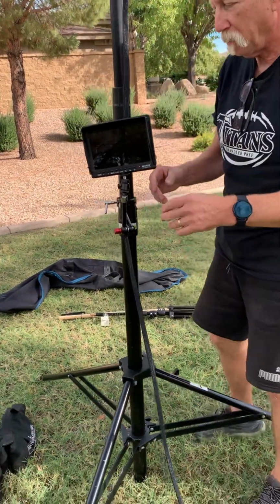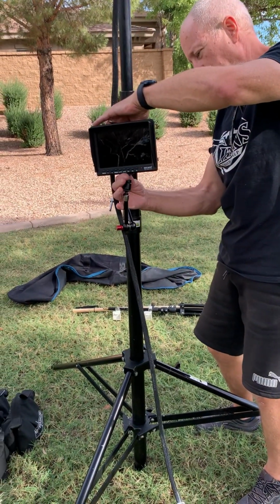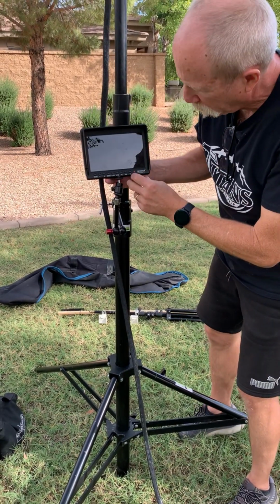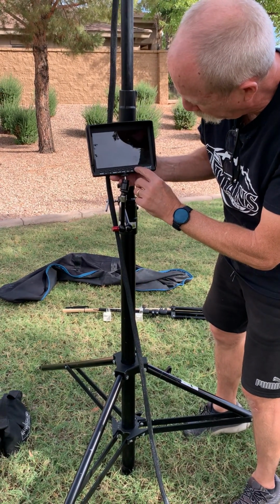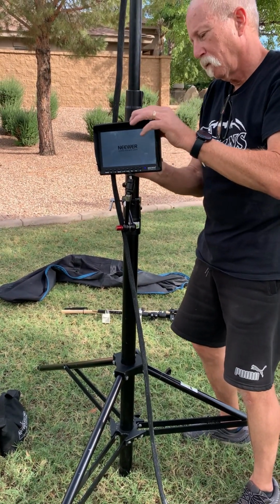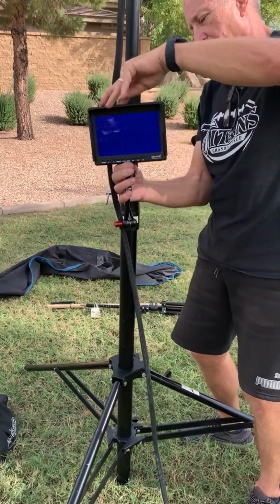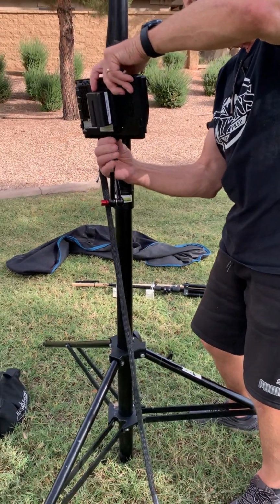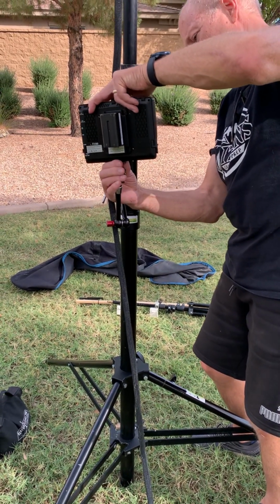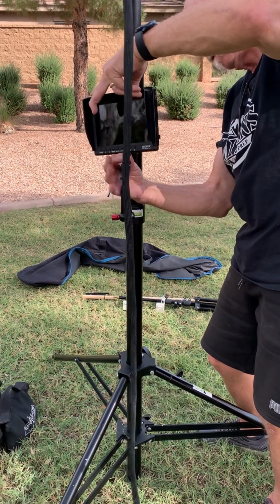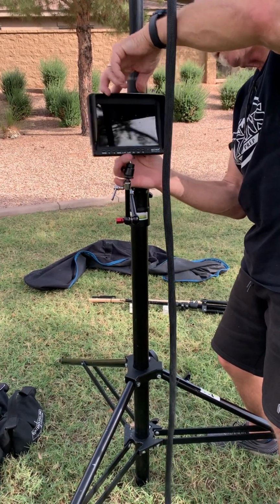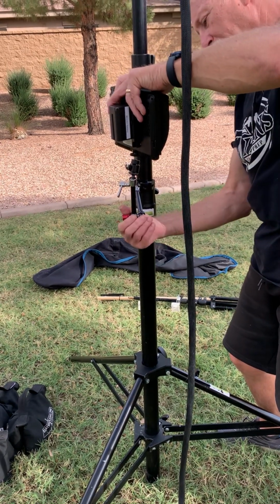Okay, well, this guy takes a little bit of doing. It's just got a number of pieces. You can start with turning the monitor off up here. I guess it's not off. Unscrew the monitor from the mount.